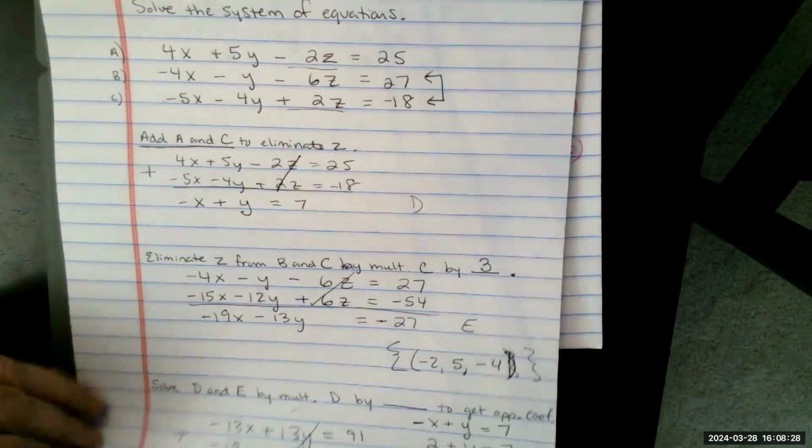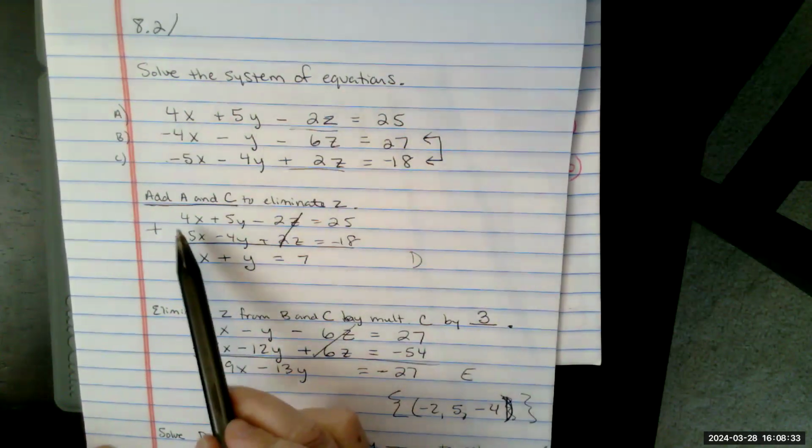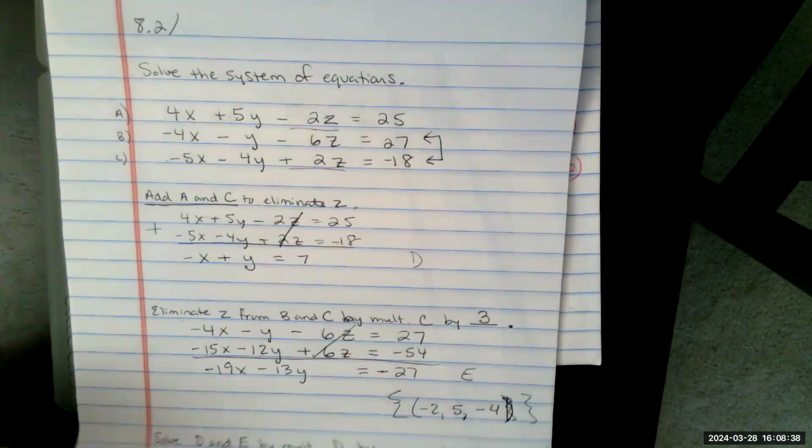Okay, so that's the key. It's kind of combining two of these at a time so you get down to just two equations that have two variables, and then you can go from there.